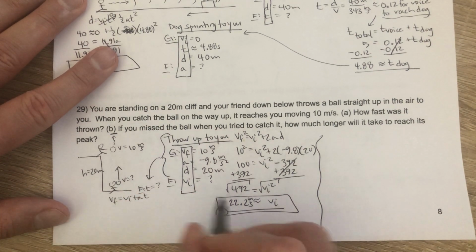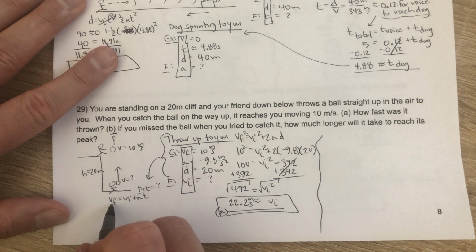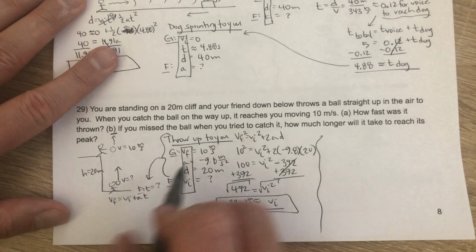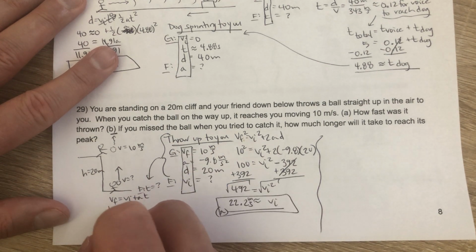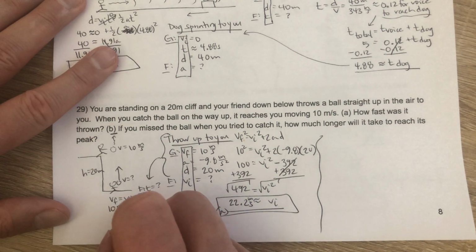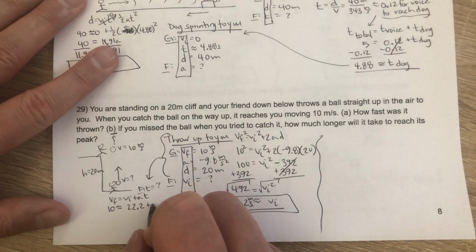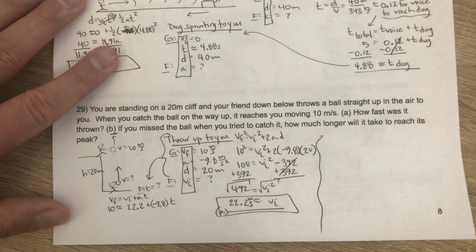And again, we're analyzing just up to you, not up to the peak. So final velocity there is not 0. We're not analyzing up to the peak. Final velocity for up to you is 10. So 10 is approximately equal to the initial velocity of 22.2 meters per second, plus the acceleration rate of negative 9.8 times the unknown time.